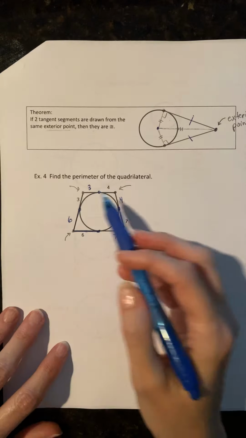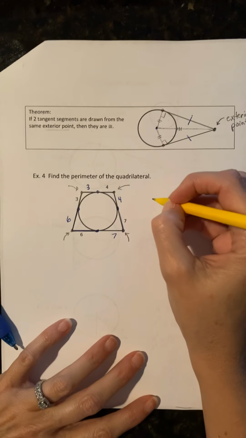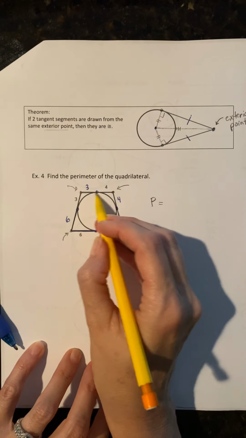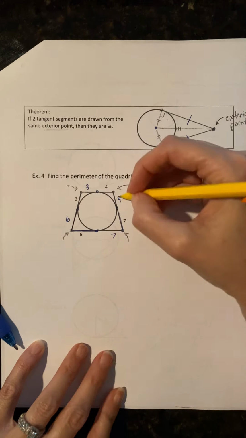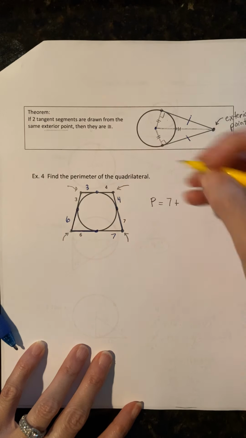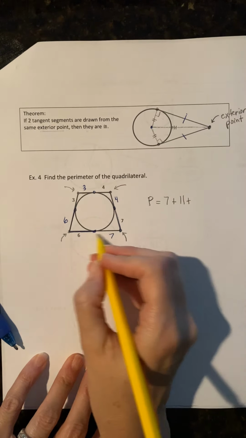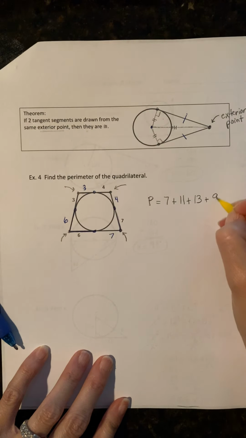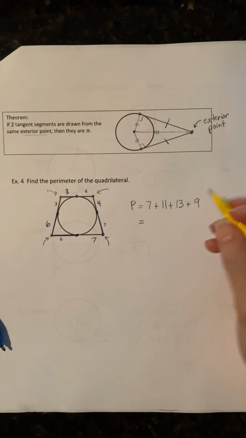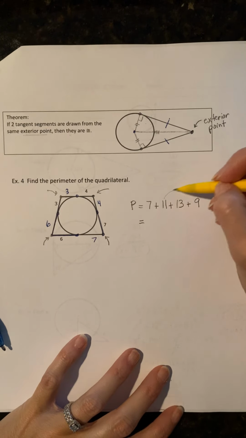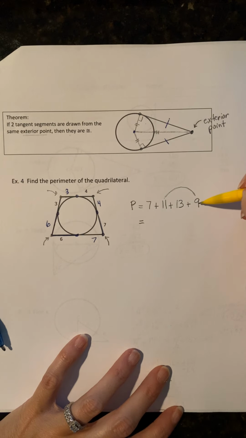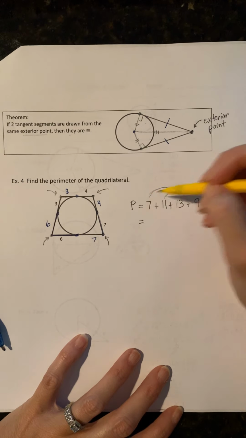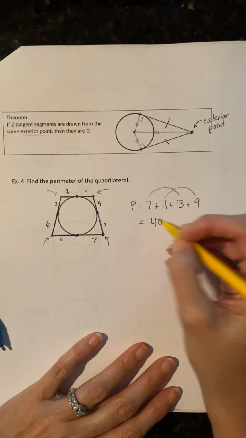And then to get the perimeter of the quadrilateral, all you have to do is add up the 4 sides. That's how you get perimeter. So the top side is 7, and this side on the right is 11, and this side on the bottom is 13, and this side over here on the left is 9. And I don't know if you remember from elementary school where they taught you to look for 10s. So see how these pair up to be 20 because we're looking for 10s. 9 and 1 is 10. And then these pair up to be 20, so this is 40. So the perimeter is 40.